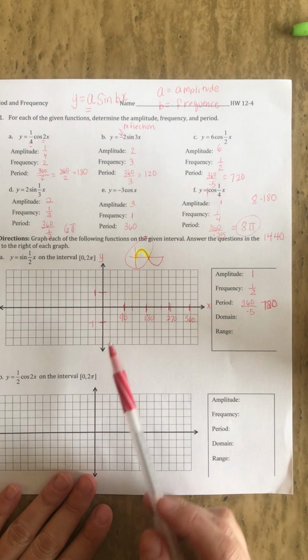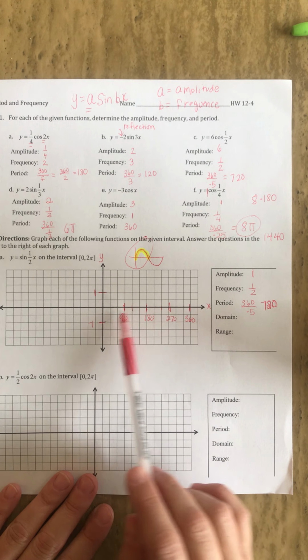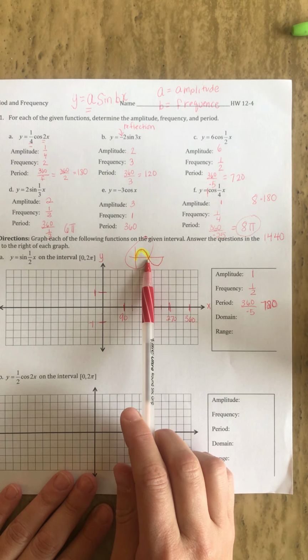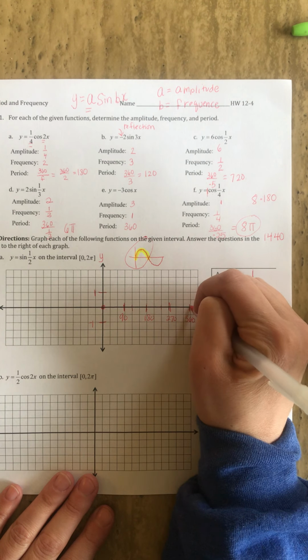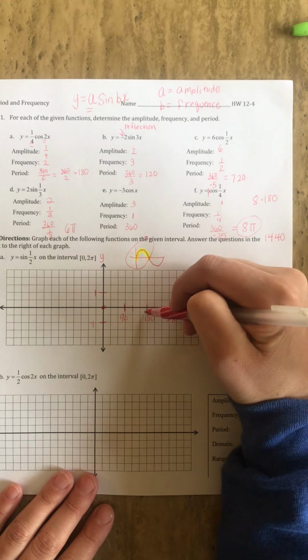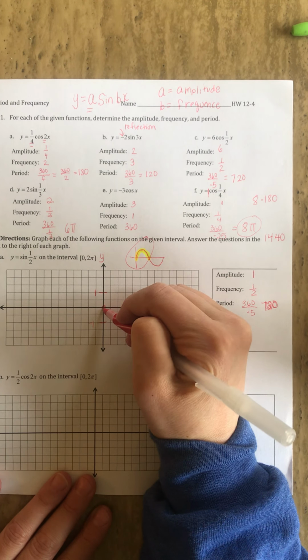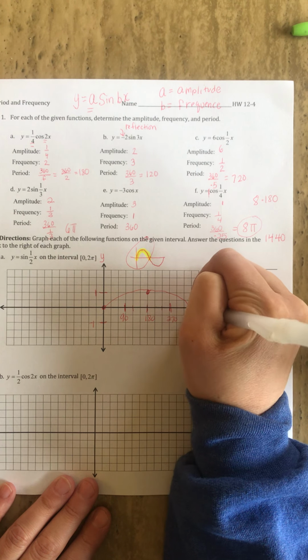A lot of students have a hard time though knowing where they are. You have to remember you're going to be starting at 0 and ending at 360. So you're going to start at 0, end at 360, and halfway you're going to be at your max. You can go ahead and plot that, and that's going to look something like that.